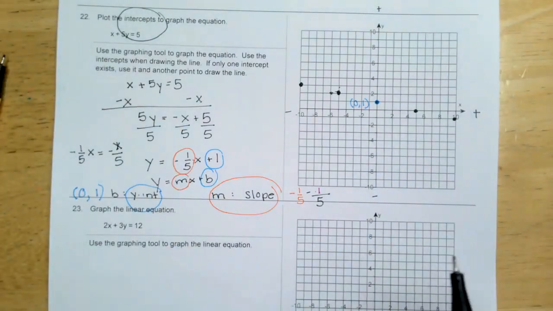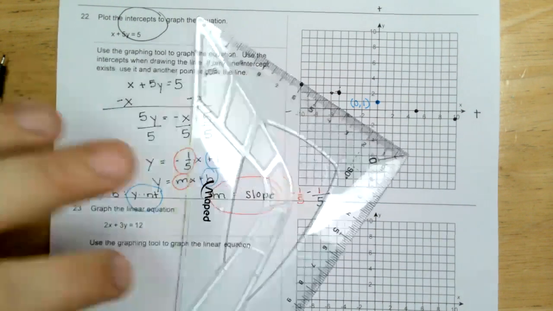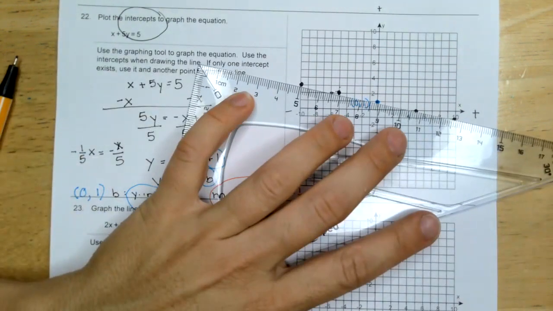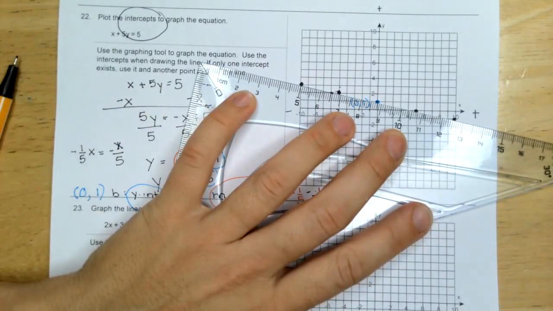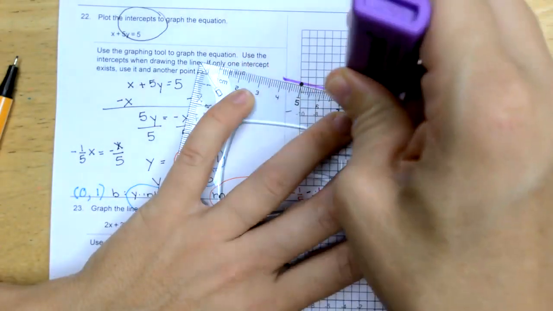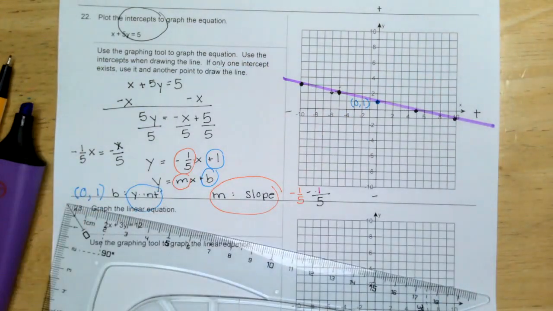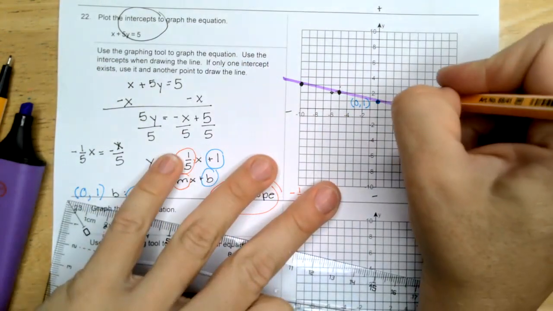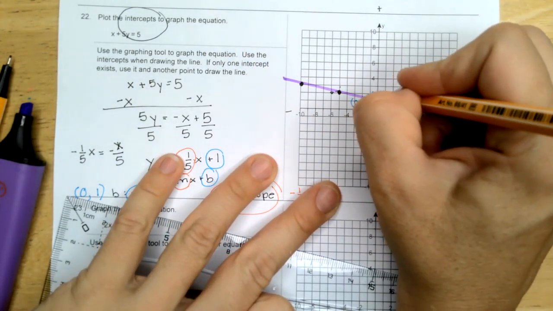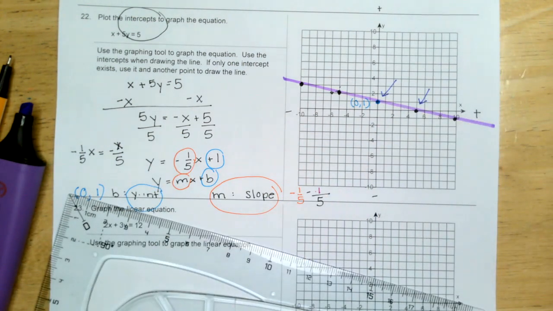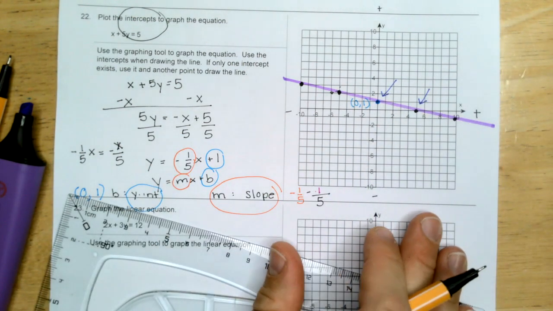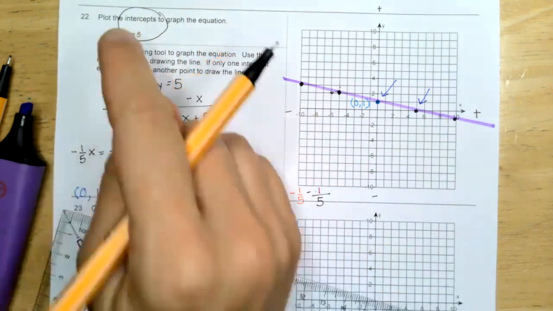So the intercepts are where it crosses x and y. You want to make those the 2 points you use in MyMathLab. Good. So here's my line. And the 2 points I'm going to use to graph it in MyMathLab are this one and this one, because it has to be the intercepts. Plot the intercepts.